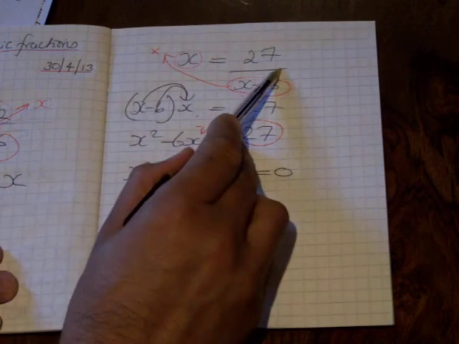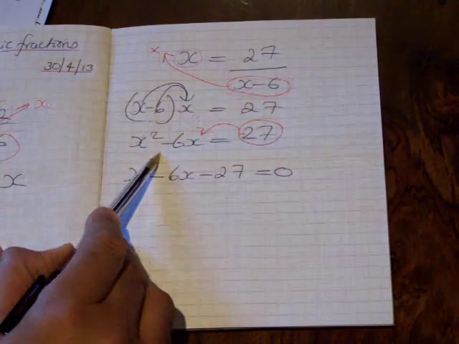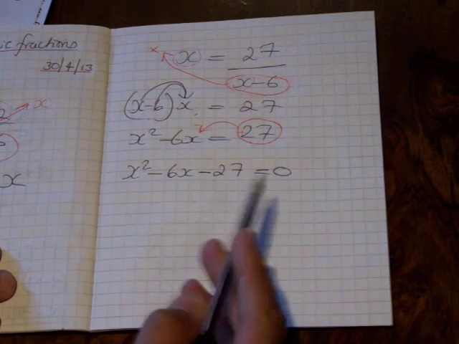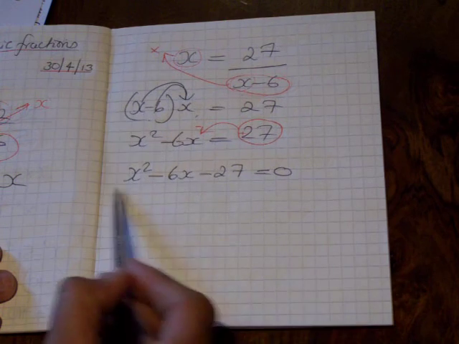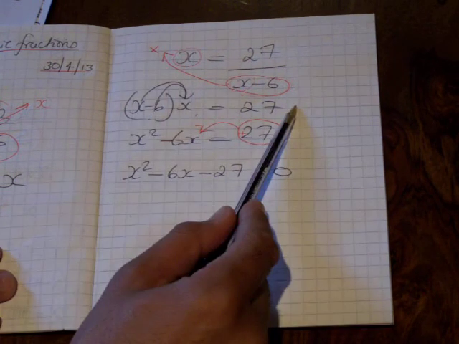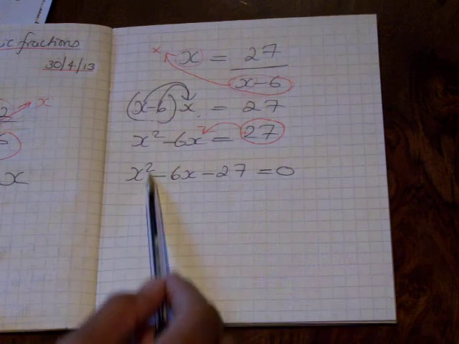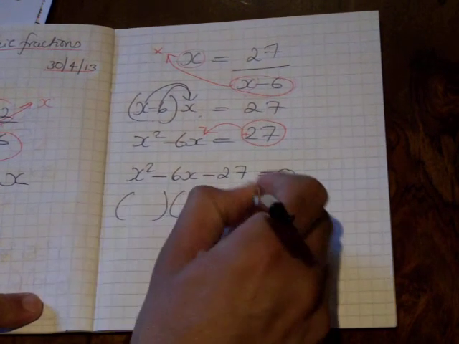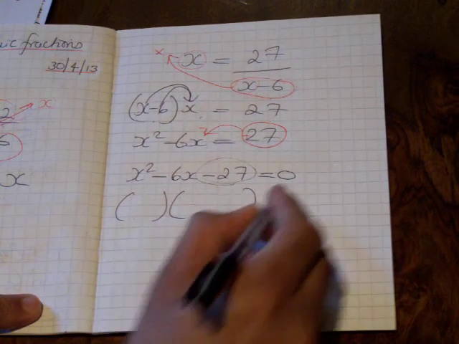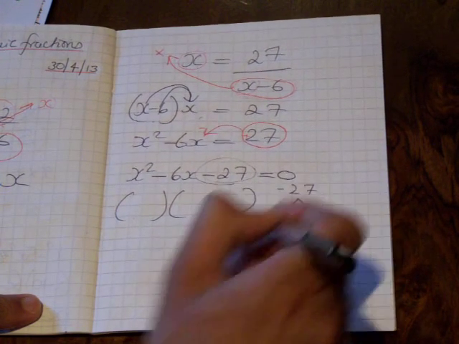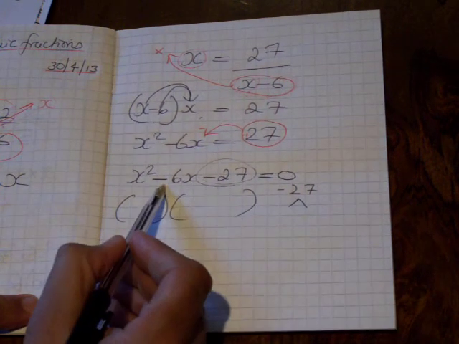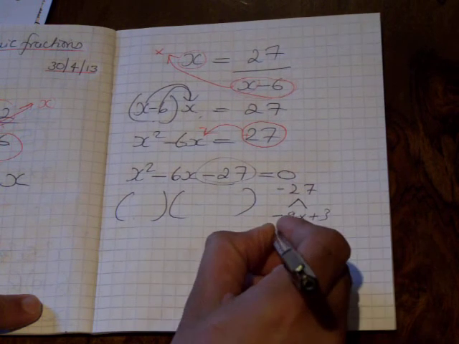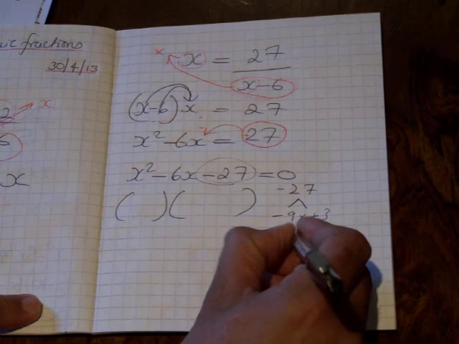So this equation has been rearranged, multiplied out, rearranged a bit more, and now it looks like a quadratic equation, which we should know how to deal with. This is much better than having part on the bottom and part on the top and not knowing what to do. But now we know what to do. We have this quadratic equation, and we're looking for two numbers that, when you multiply them together, give you minus 27, so we're looking for the factors of minus 27, but when you add them up must give you minus 6. So if we start with minus 9 times by plus 3, you can also have plus 9 times by minus 3.